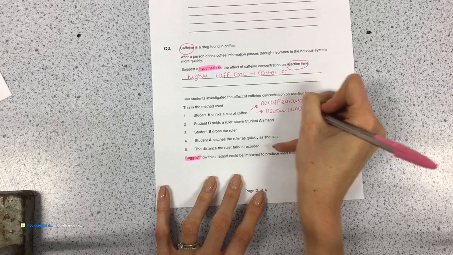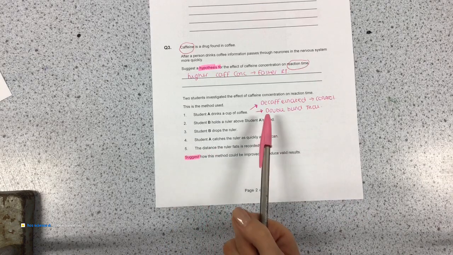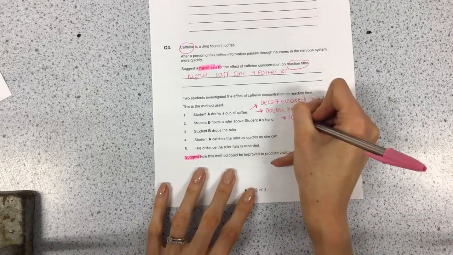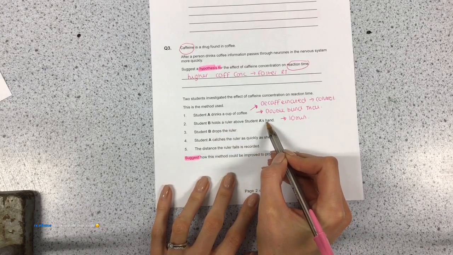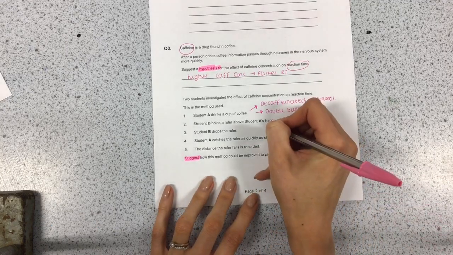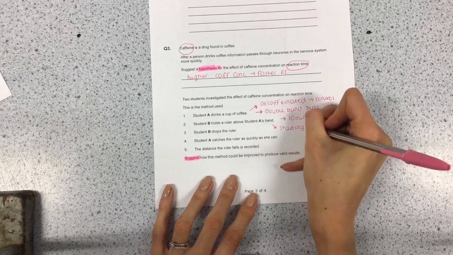So that is where neither the student who's drinking it or the person who is giving the caffeine would know whether they were having coffee or not. You could leave the experiment for, let's say, 10 minutes before you start. So make sure that there's a time between when you drink it and when you test. Now this student here said hold the ruler above the student's hand. Well, in our method, I said hold it at 0 centimetres, so that's just next to the thumb and the finger. So you could mention here, have a starting position for the ruler.